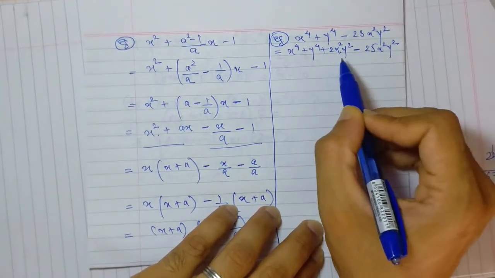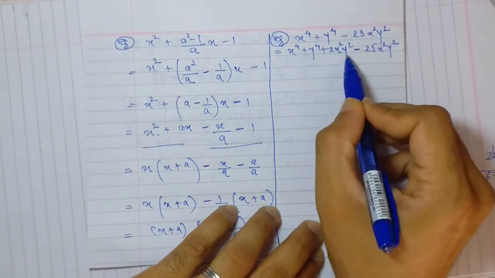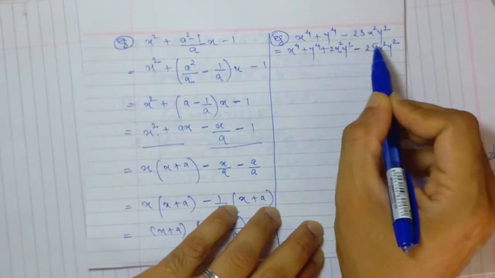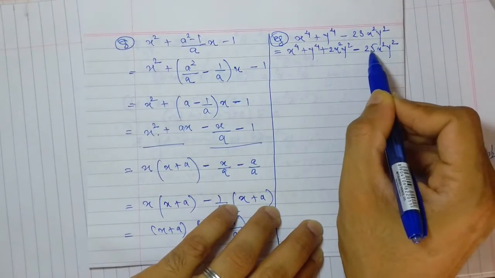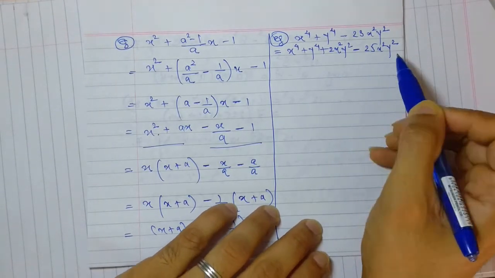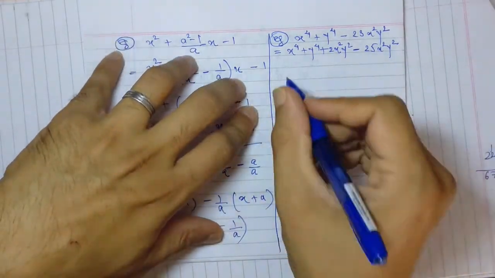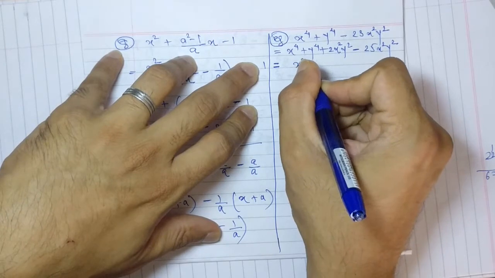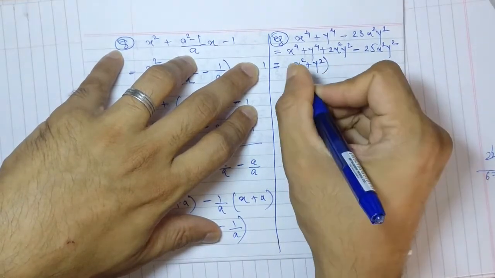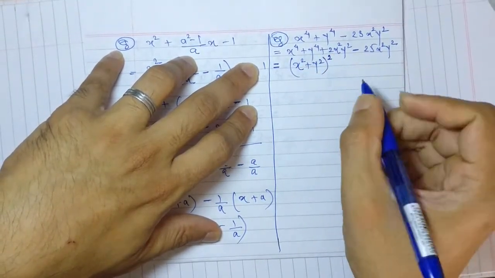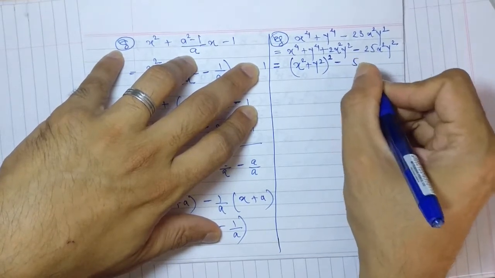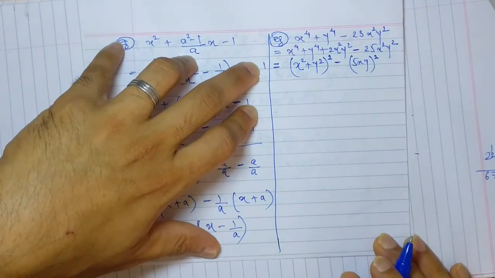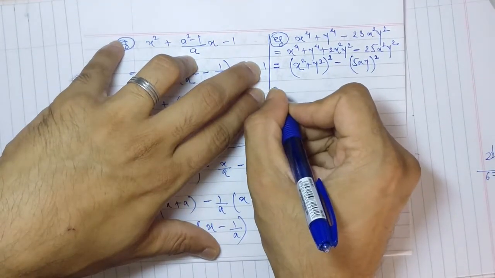And why did I do that? I did that because I wanted to complete the identity over here, that is a square plus b square plus 2ab. And here I got a perfect square. 25x square y square is a perfect square. It is a square of 5xy. So x square plus y square the whole square minus 5xy the whole square.